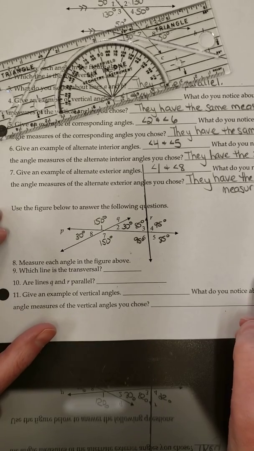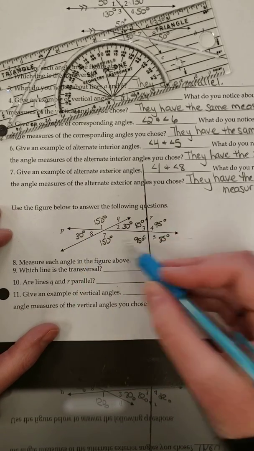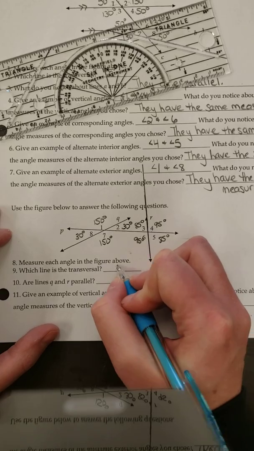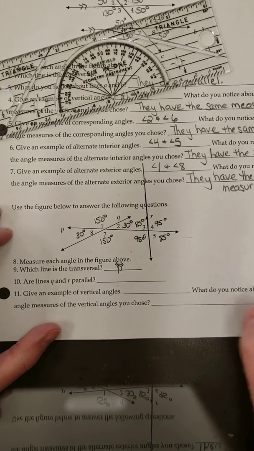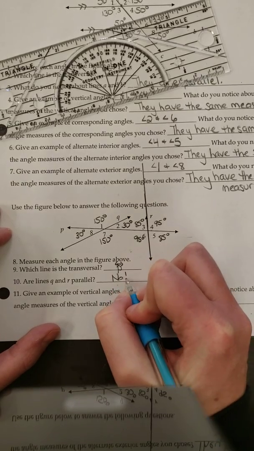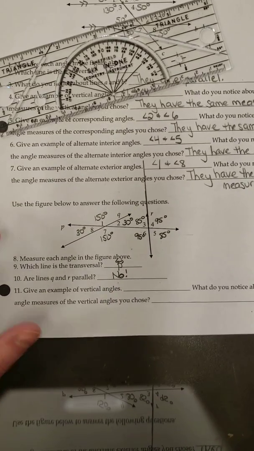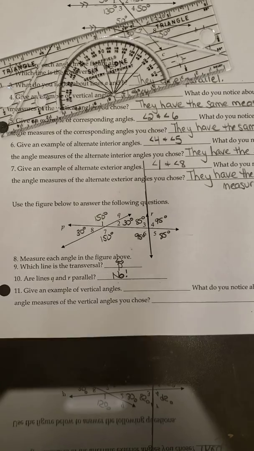Which line is the transversal? So line P cuts both of these two lines. So line P. Lines Q and R parallel? No, they are not. Okay, give an example of vertical angle.